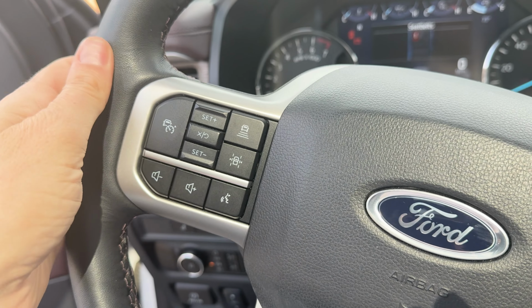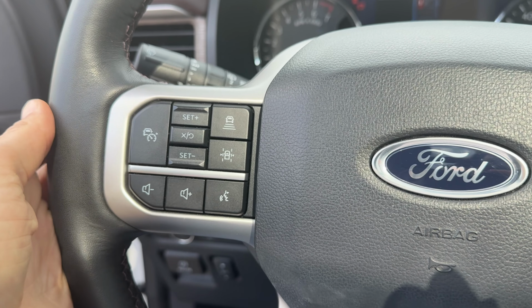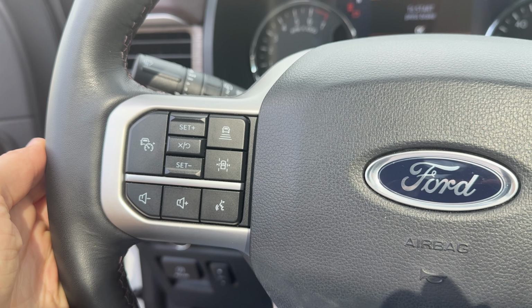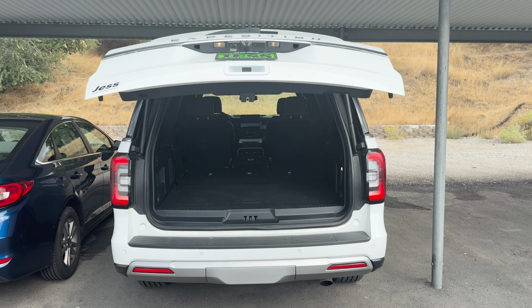And there you have it. There is our overview of Copilot 360 and the driver assistance features that are available in this specific Expedition.